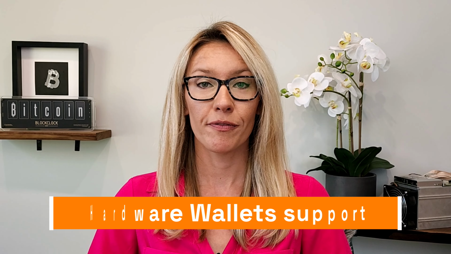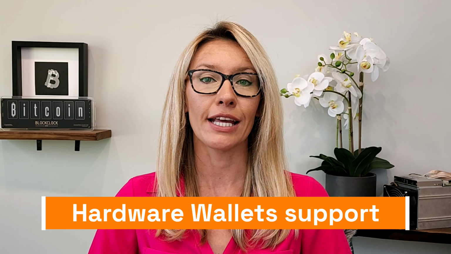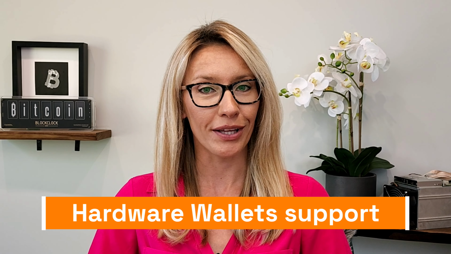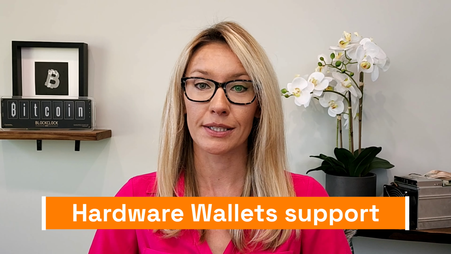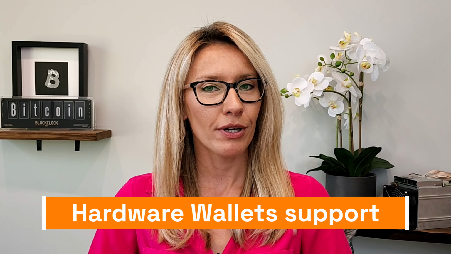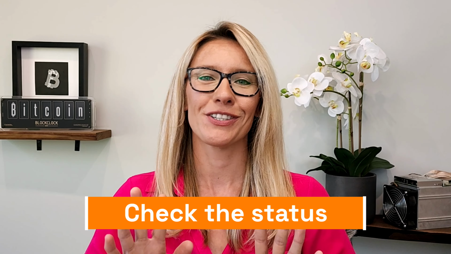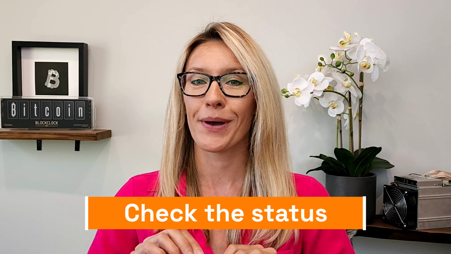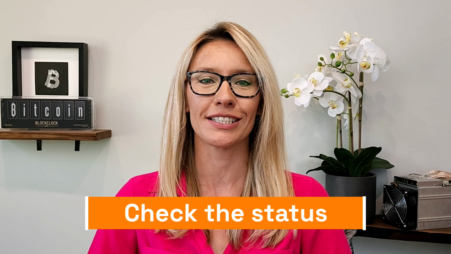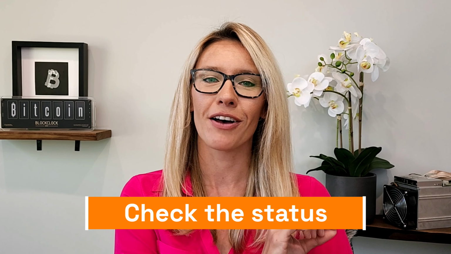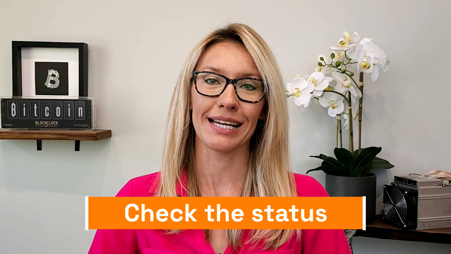The app also provides users with the option of using a two-way peg with a hardware wallet, which is a very complex process without the app. At the moment of recording this video, Trezor and Ledger hardware wallets are both supported. Finally, one of the coolest features of the app is it gives the user a way to track the status of their transactions by showing the various steps involved and the estimated remaining time. I'll show you how to do that in a moment.